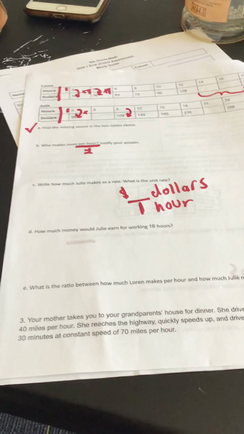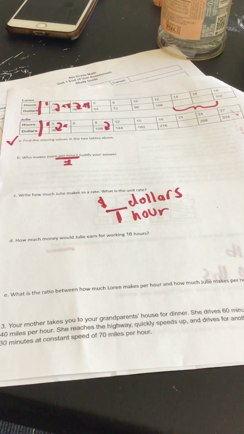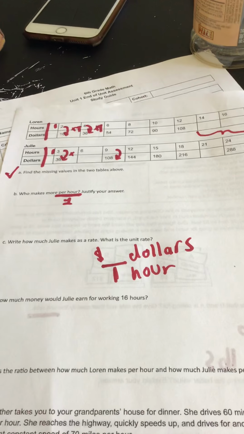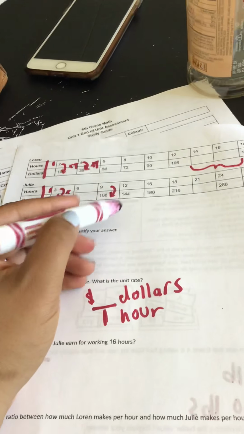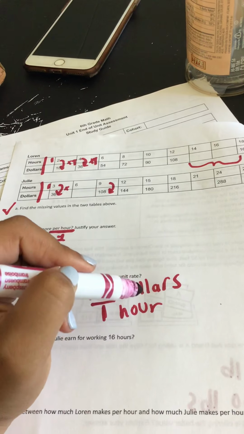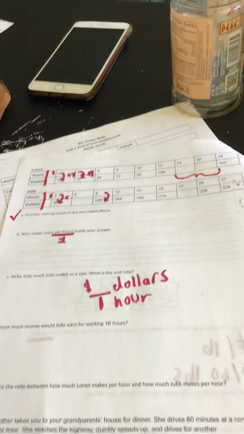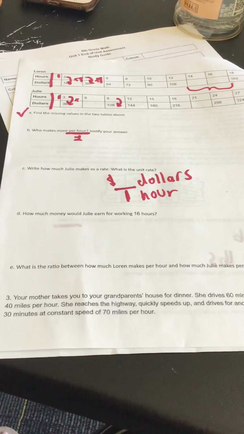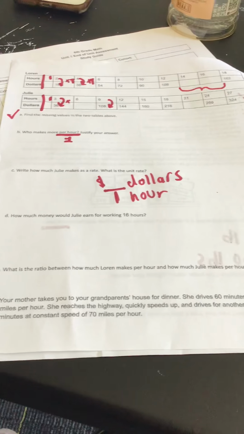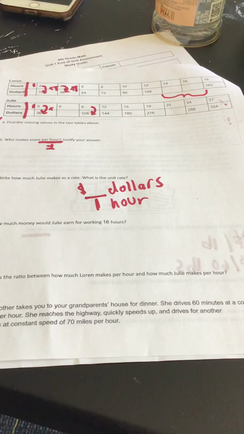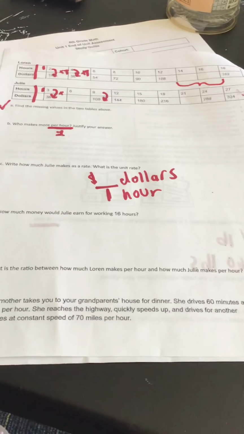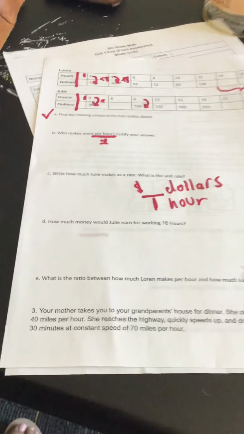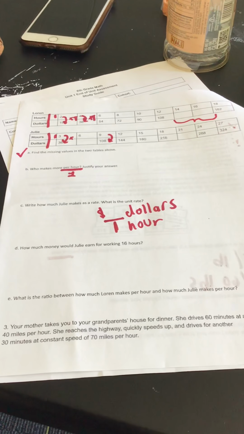So again, use that information up there in the chart to help you figure that out. Notice that 16 is not on this chart. So that means that after you find this pattern, perhaps you need to figure out how to use that information to help you solve this. And E, what is the ratio between how much Lauren makes per hour and how much Julie makes per hour? So you're just trying to find out her rate versus her rate. You're putting that in a ratio form. So again, this is meant to be challenging. Ask questions below.